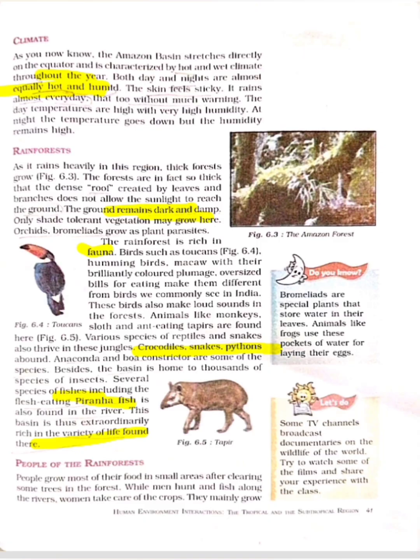It is an important concept: what is the life of the people in the Amazon basin, where the climate is hot and tropical. People grow most of their food in small areas after clearing some trees in the forest, while men hunt and fish along the rivers. Women take care of the farming. They mainly grow crops.